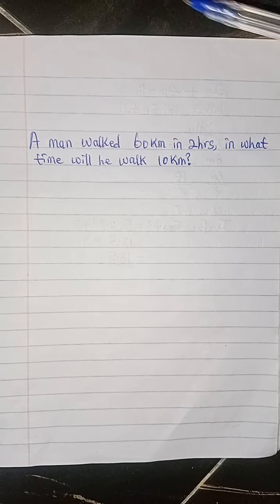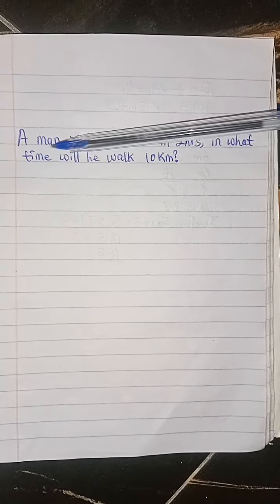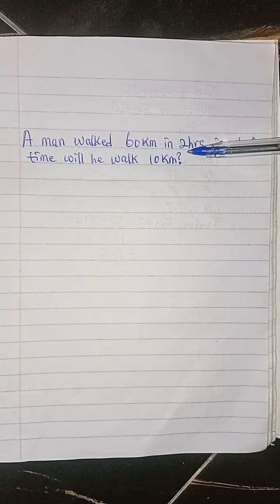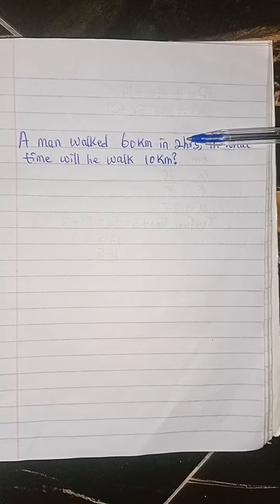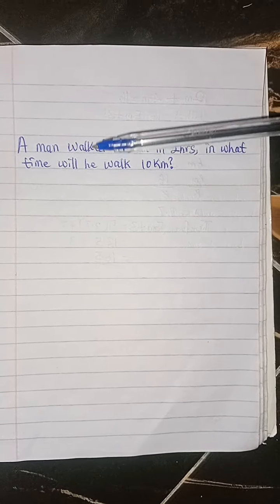Hello guys, welcome back. The question before us today says a man walked 60 kilometers in 2 hours. In what time will he walk 10 kilometers? This is a question involving distance and time, and you can find a question like this both in physics and mathematics. So the first thing we should do is to write solution and move further.